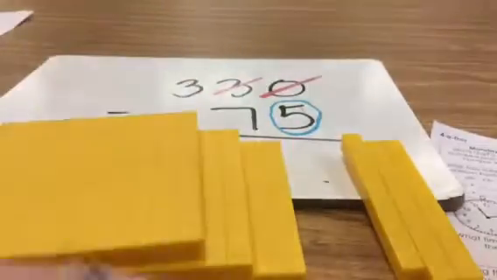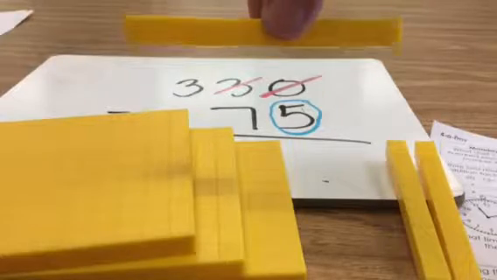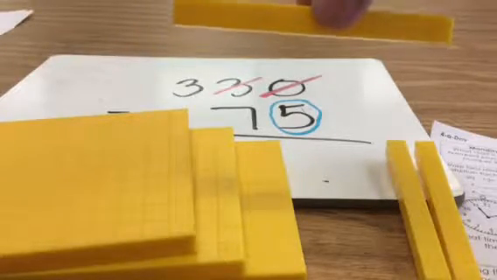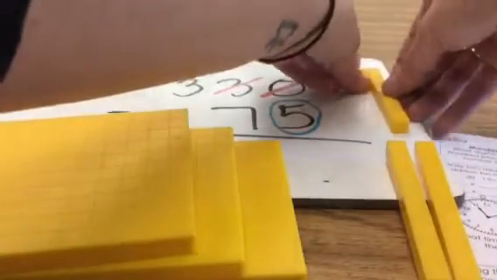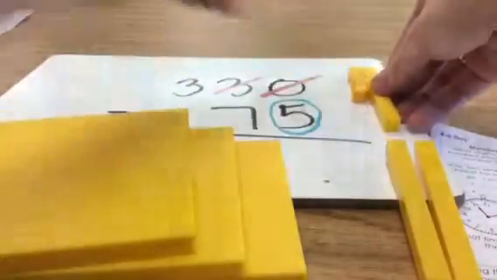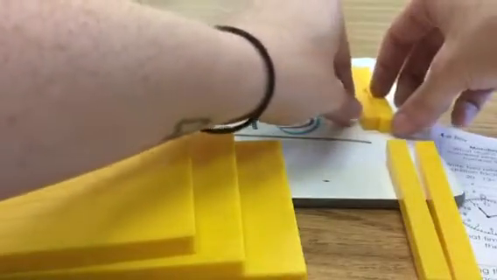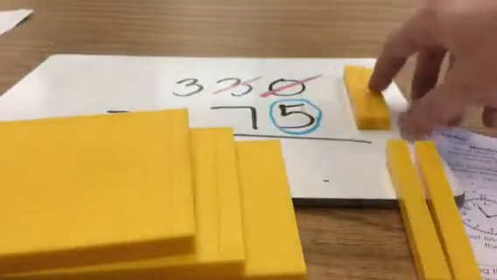I'm going to cross out my 3. I'm going to trade in one rod, and I'm going to trade it for 10 1's. So it's a fair trade. Okay, we don't want to get any more or less, because that wouldn't be fair. I'm just lining it up so you can see that it is indeed a fair trade. So there's my 1 rod.